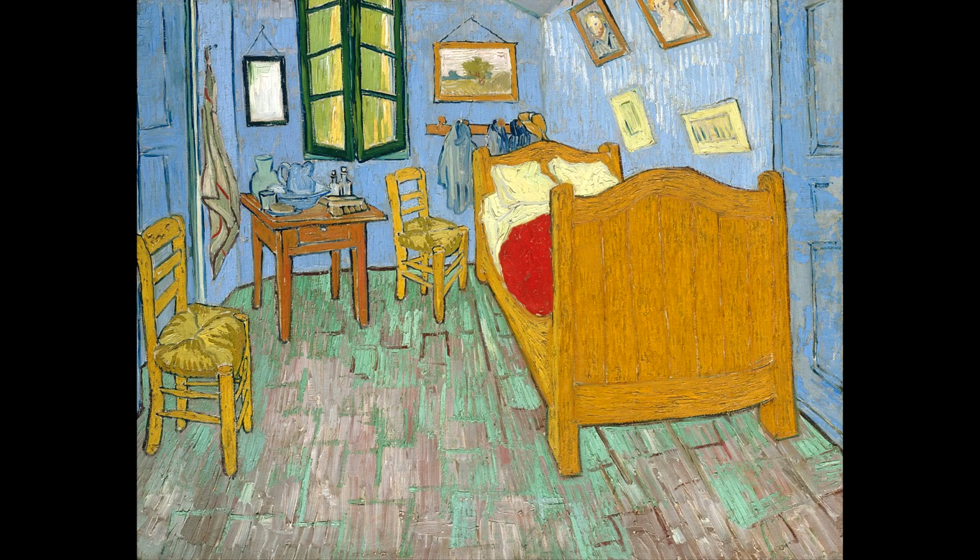The three versions of Bedroom in Arles can be differentiated by the paintings within the painting on the wall to the right. And in the second version, which is the one that I've chosen for this video, the two paintings are a self-portrait and a portrait of an unidentified woman who may not even have existed. But the self-portrait is a miniature recreation of one of his own real self-portraits that was then referenced in the second version of Bedroom in Arles.